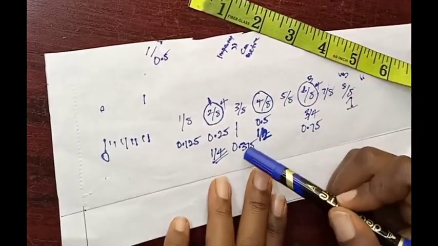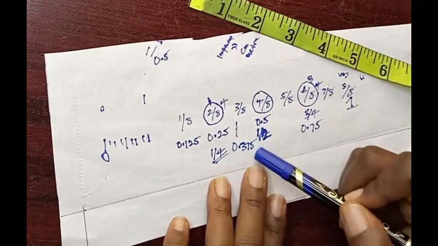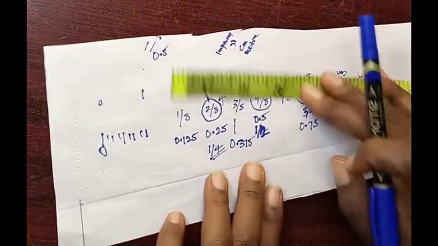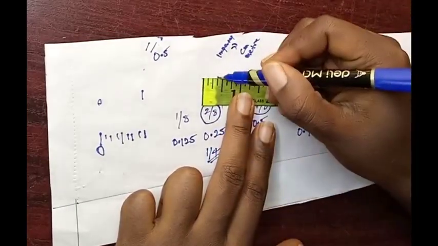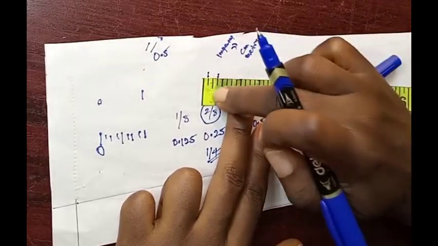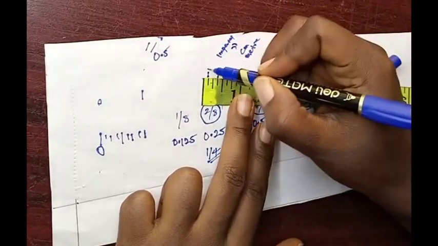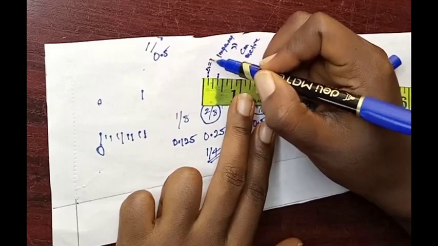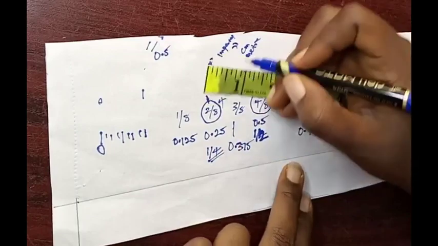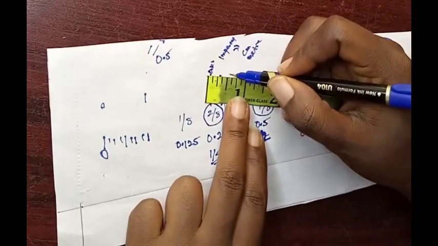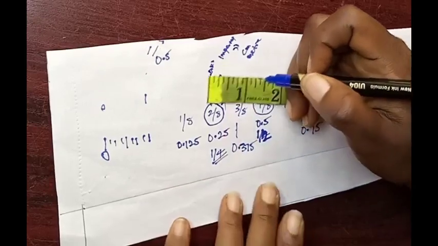So all we are going to do now is try it. When you add 0.375 to 0.125, which is one line, this here plus this, you're not adding the second one. This is just 0.125, and you add it to 0.375, you're going to have 0.5, which is half an inch.